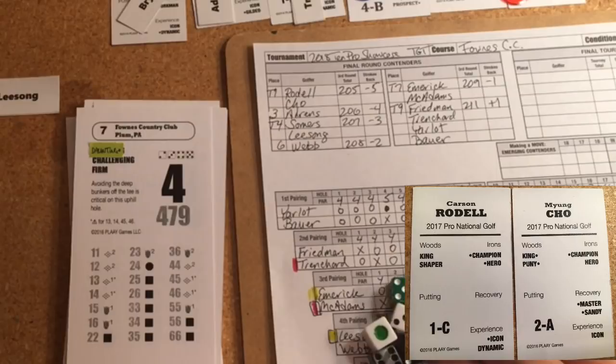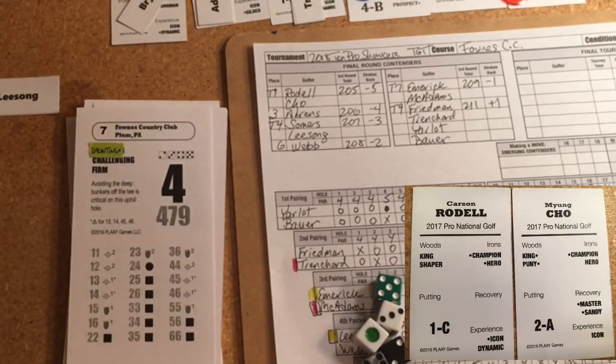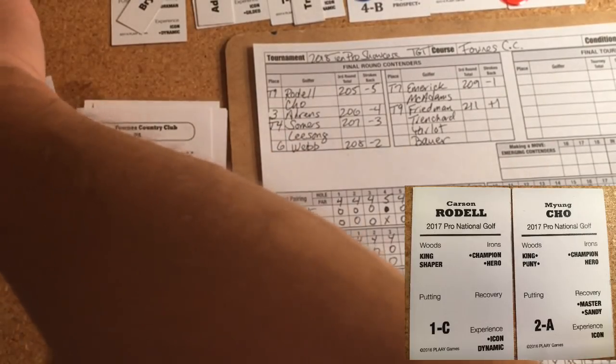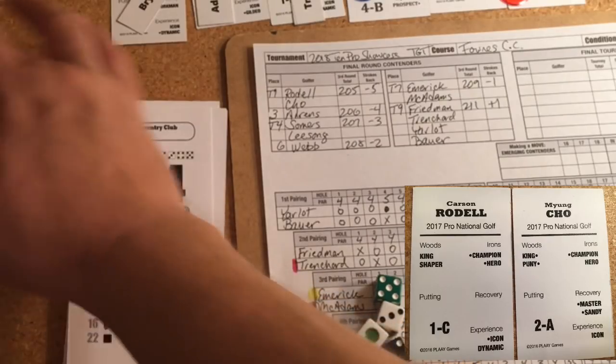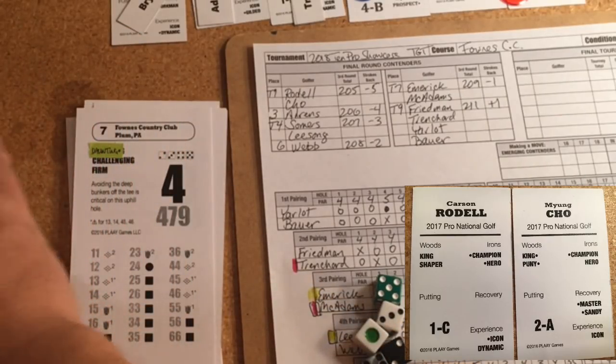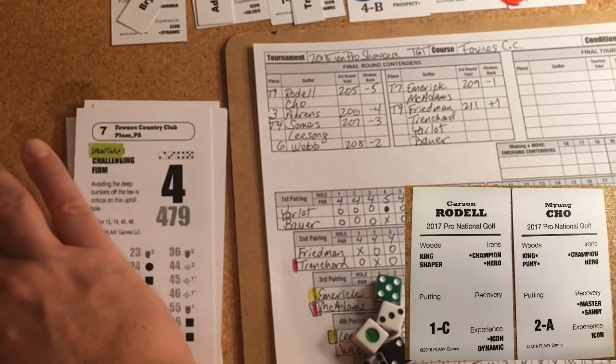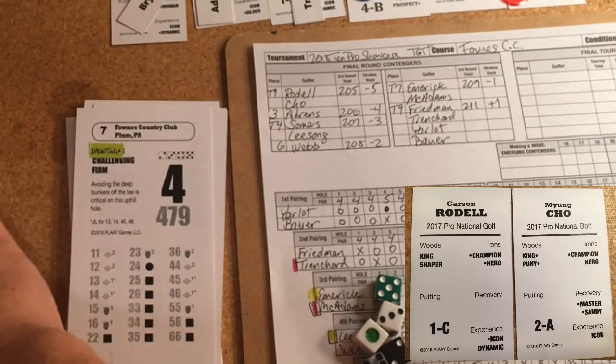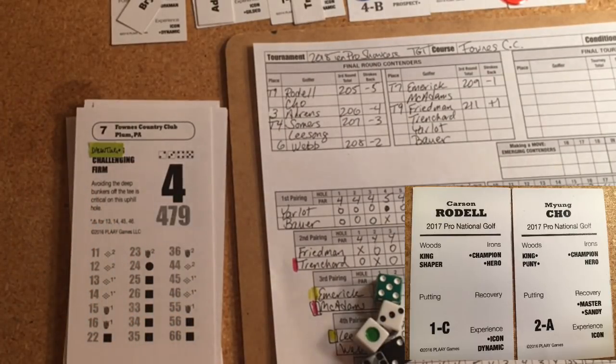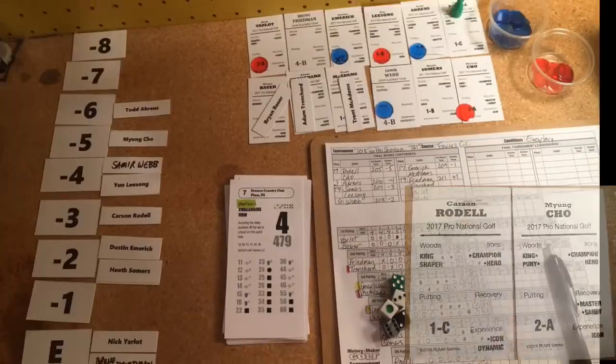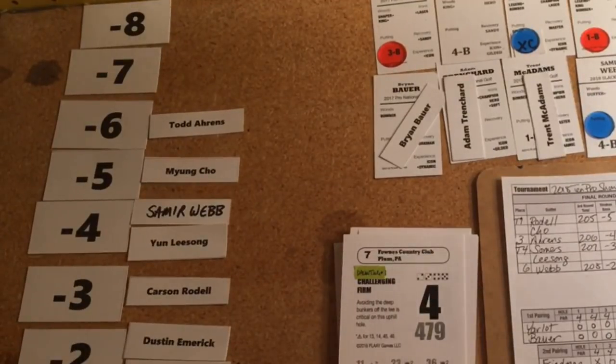You can see it here as I slide it over. Back-to-back bogeys for Rodell, and his tournament is seeming a little bit up in the air right now. Started out in the lead, and he has bunged it up a bit here. So let's take a look at the leaderboard. Things have shifted a bit down.